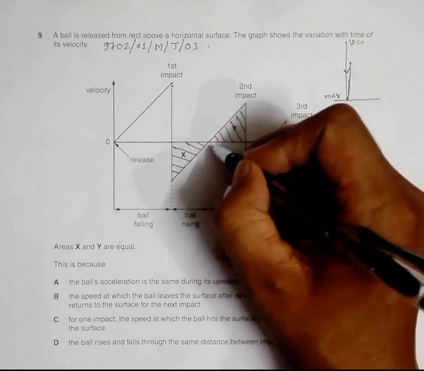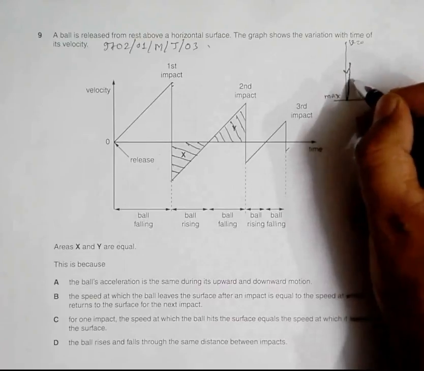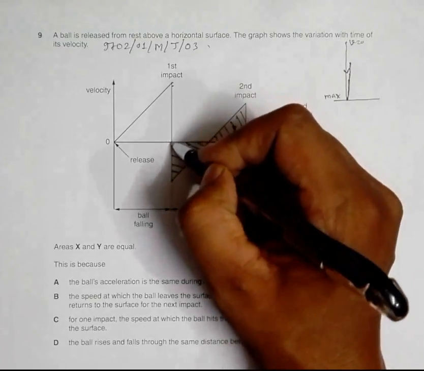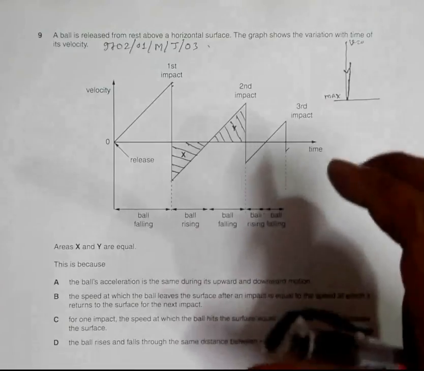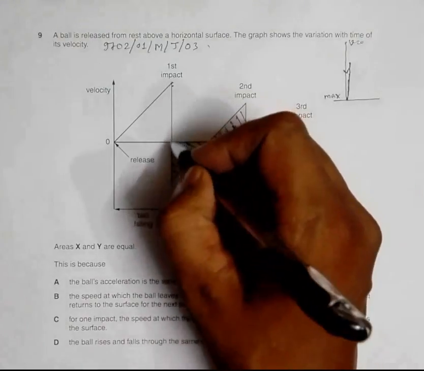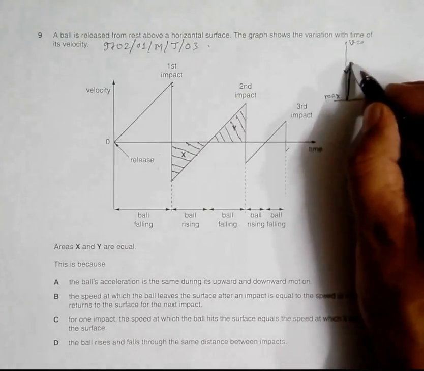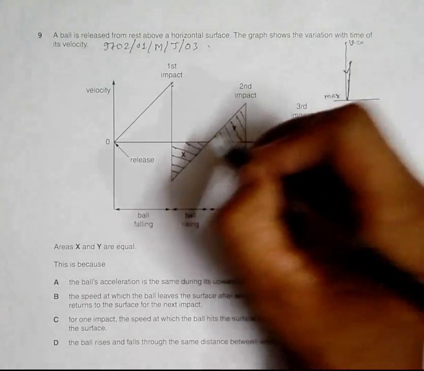This part shows the ascent of the body in space. This part shows compression and then relaxation, and this part shows launching of the body. It again comes to 0 velocity here.